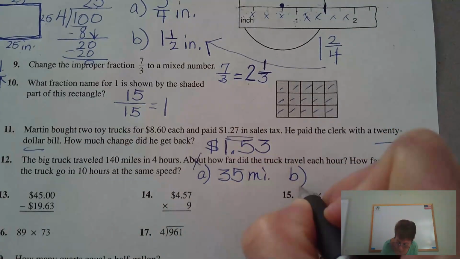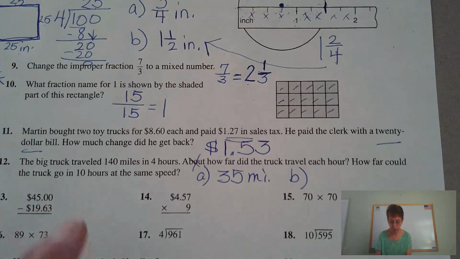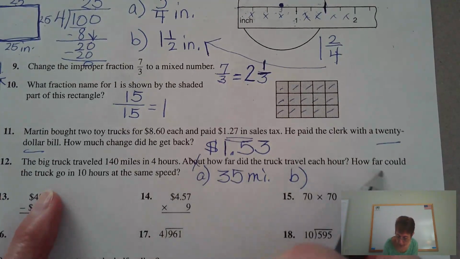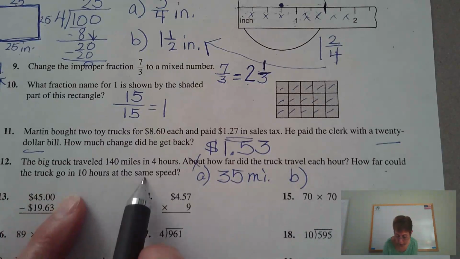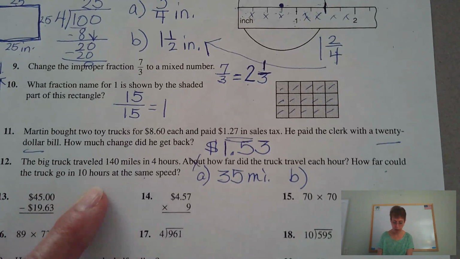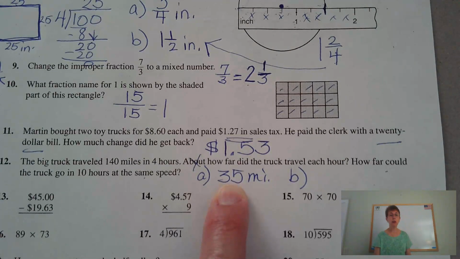Part B, which you can't overlook just because it's all written together and they didn't put an A and B, you need to see that there are two questions being asked. How far could the truck go in 10 hours at the same speed? Well, now that you know he went 35 miles each hour, if he travels for 10 hours, how far is that?